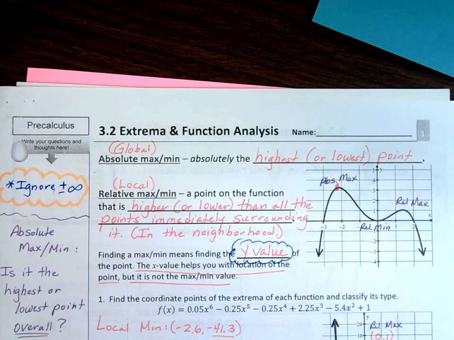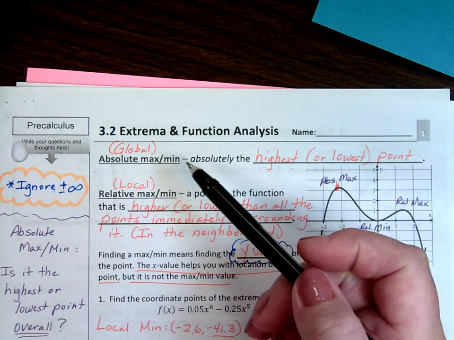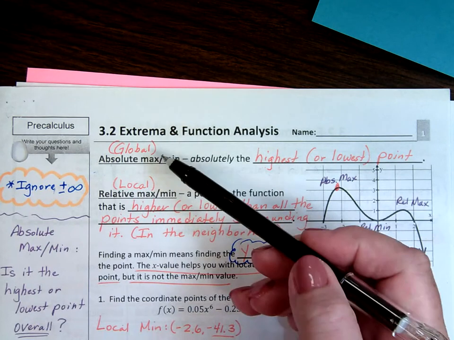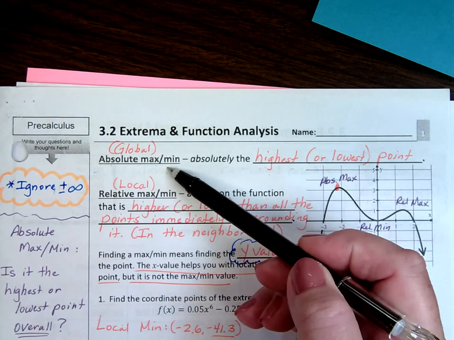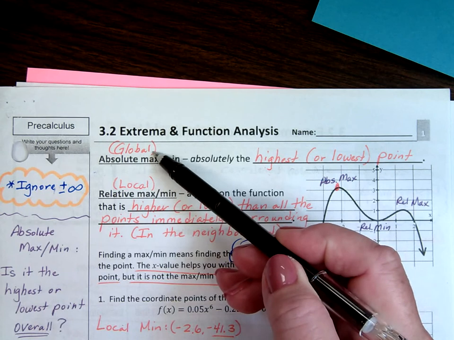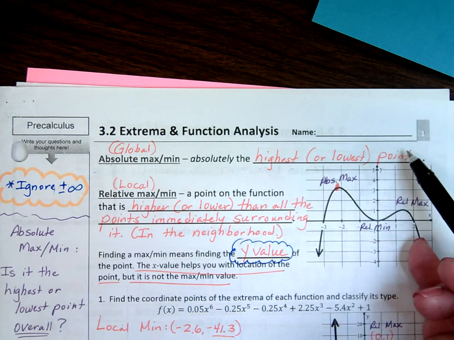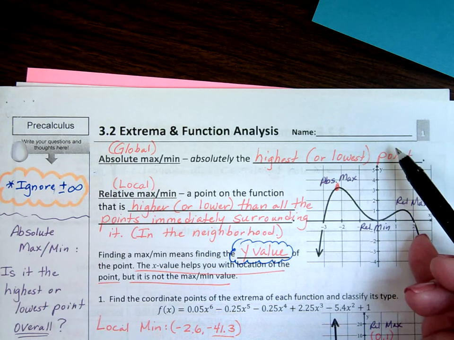Okay. Section 3.2, they're calling it extrema and function analysis. It's just a fancy word for finding maximums and minimums. So there's a difference though. There's two different types of maximums and minimums. One of them is considered an absolute maximum or minimum. Sometimes they're called global. And they are the highest or lowest point overall when you're looking at the whole graph.